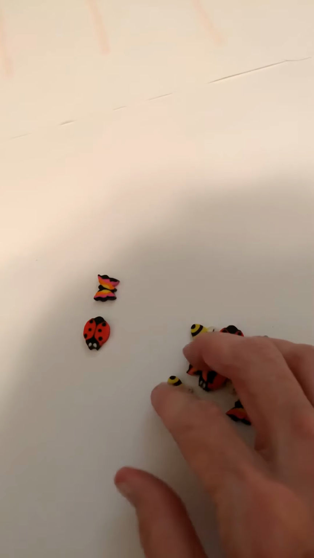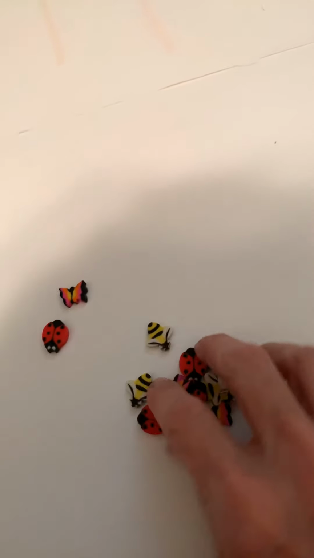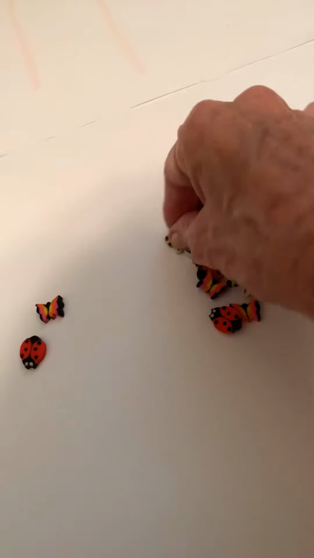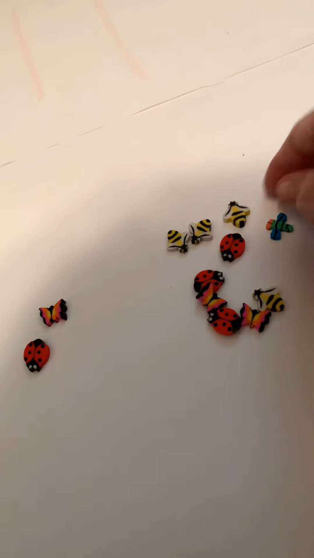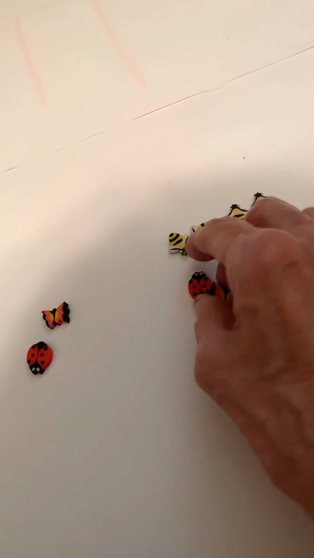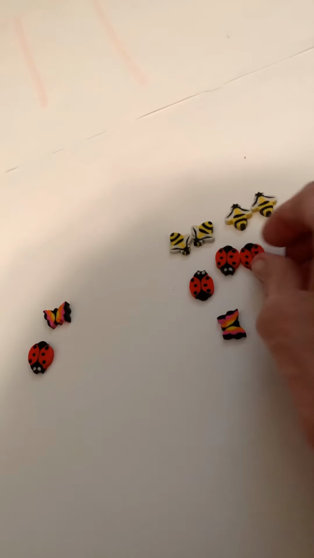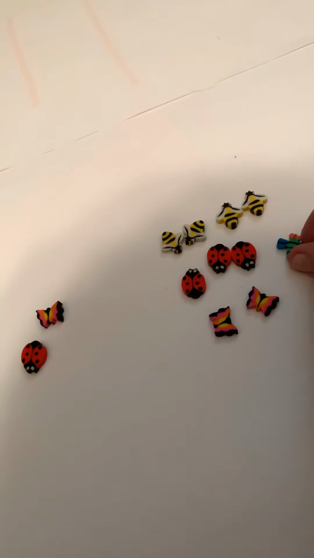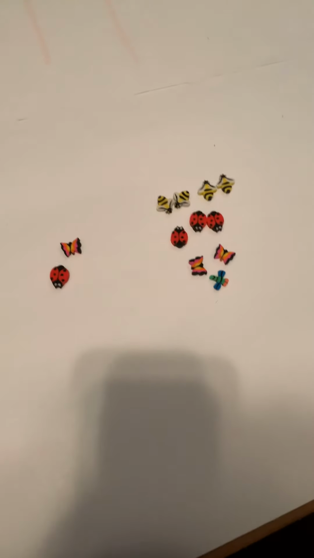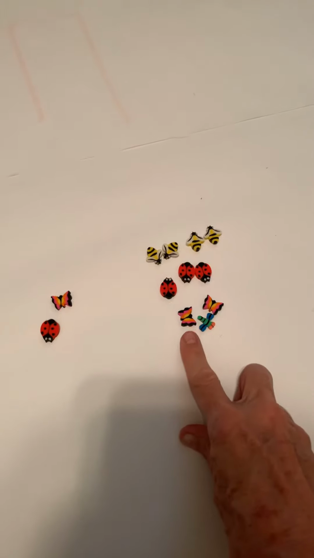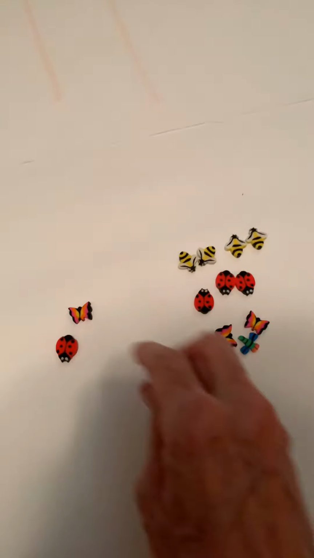Okay, let's put some erasers out here. Let's see. I see a ladybug and a butterfly. And on this side, I have 4 bumblebees, 3 ladybugs, 2 butterflies, and I'm not sure what that is. But now, which group has more? Definitely this group. You can tell it has more.